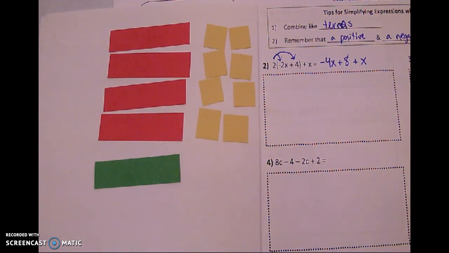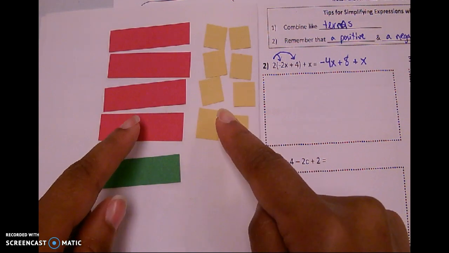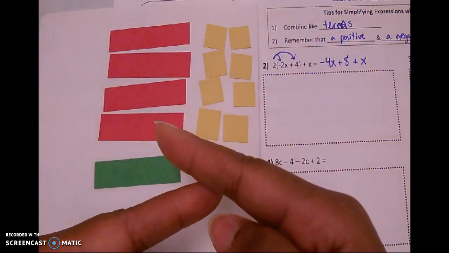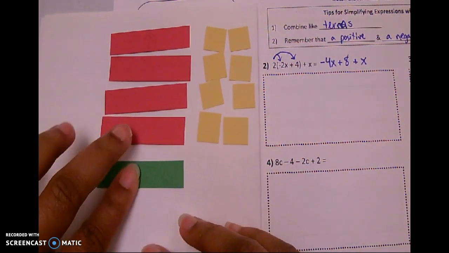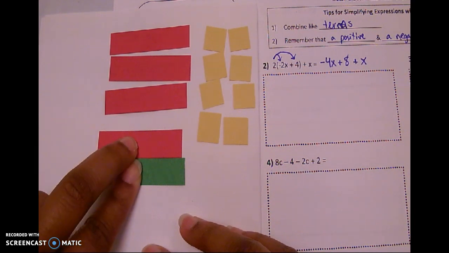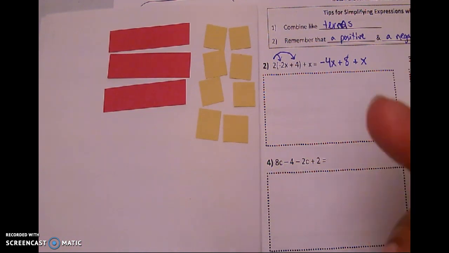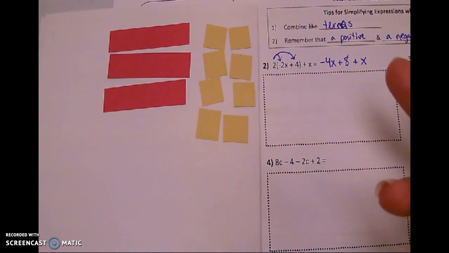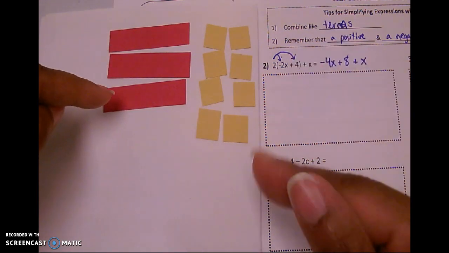Now that we have our manipulatives out, we need to combine like terms, and also remember that a negative and positive of the same terms cancel each other out. Keep in mind that this square is not the same as a rectangle. So since they don't look alike, we cannot combine these and cancel them out. But we can cancel out the x rectangles. I see a positive and I see a negative, and that creates a zero pair of x's, so we can take that out. That's as far as we can go. Now we can count up what we have left, and we can see that we have negative 3x plus 8.